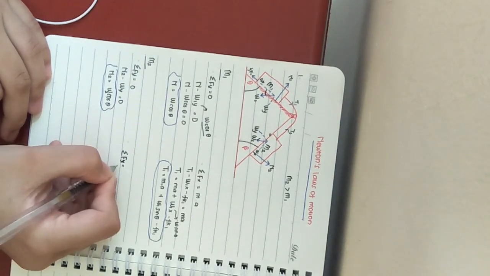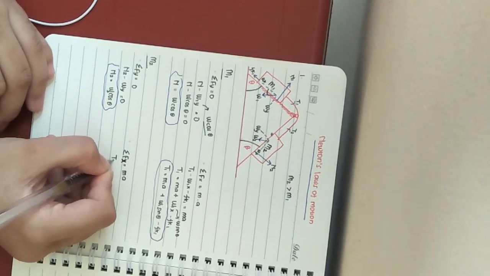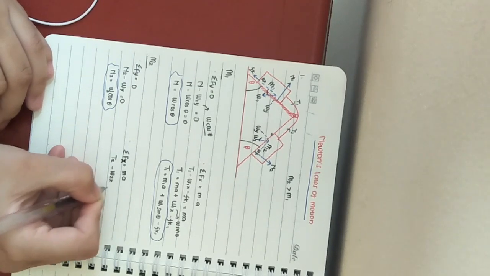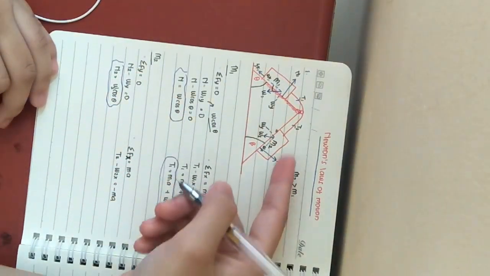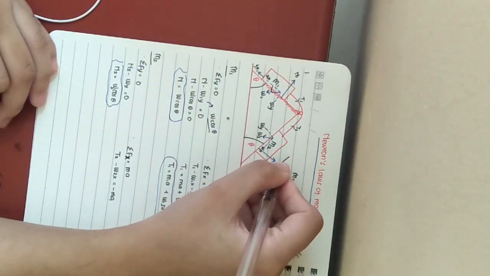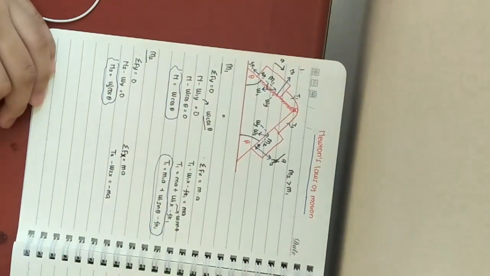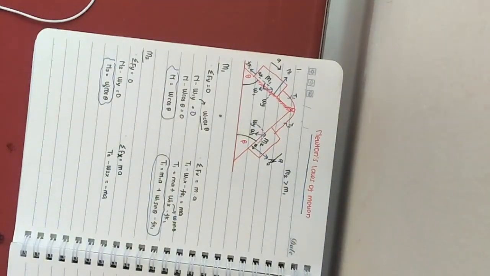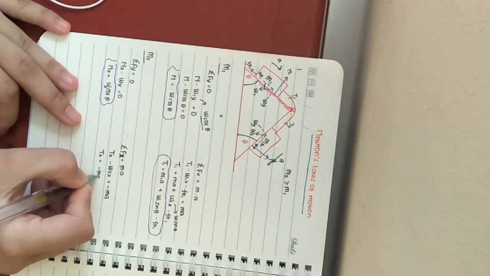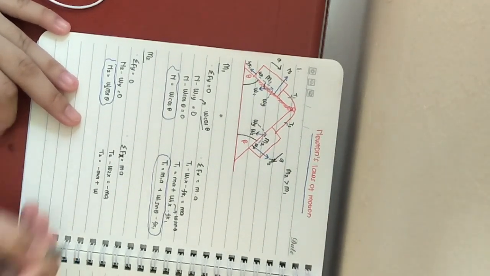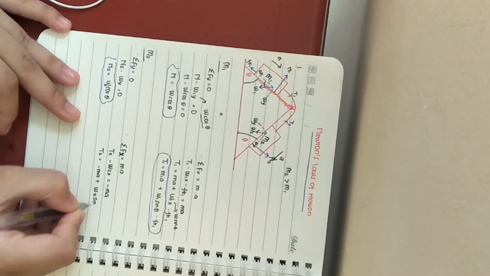For the resultant force in the x coordinate of the second object is mass times acceleration. The forces in the x coordinate are tension and weight force. So the final equation is T equals minus m times a plus W sin beta.